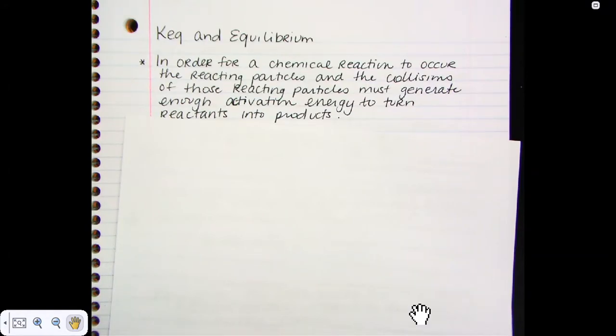Okay, so in this video, we are going to cover the concept of Keq and equilibrium. Equilibrium governs reversible reactions. So before we can really get into how to calculate these things and really the understanding of it, we need to talk about reversible reactions. In order for a reaction to occur at all, the reacting particles and the collisions between those reacting particles have to generate enough energy to overcome the activation energy for a particular reaction to turn reactants into products.